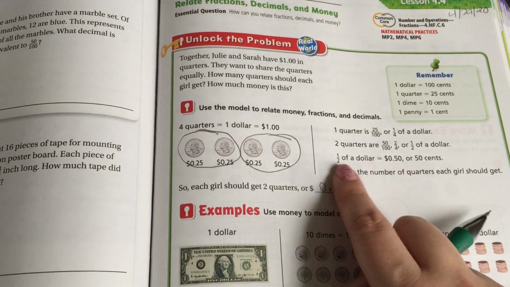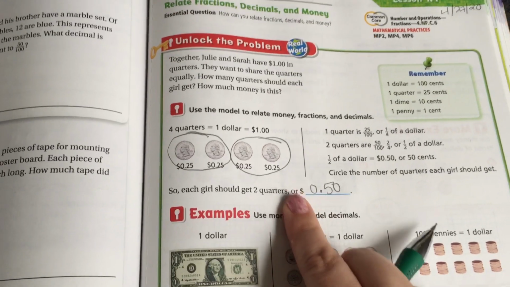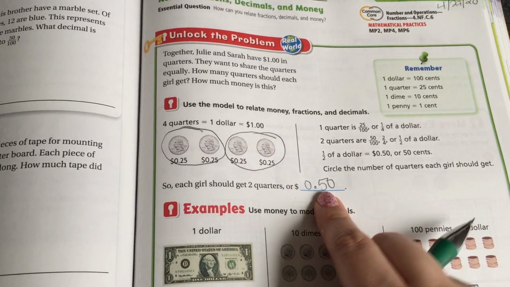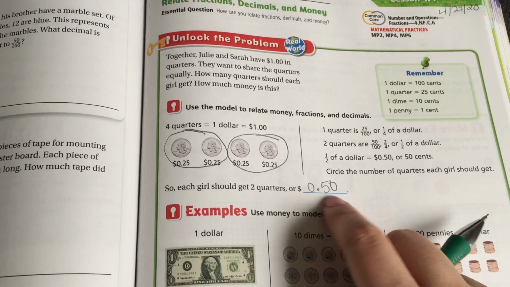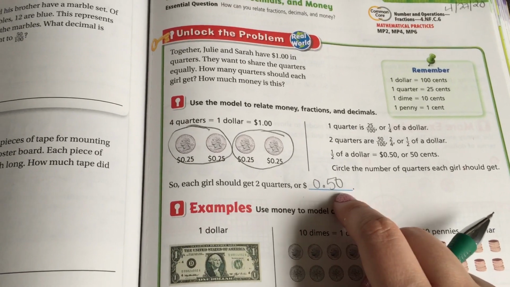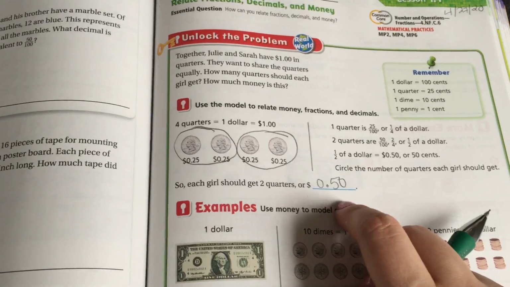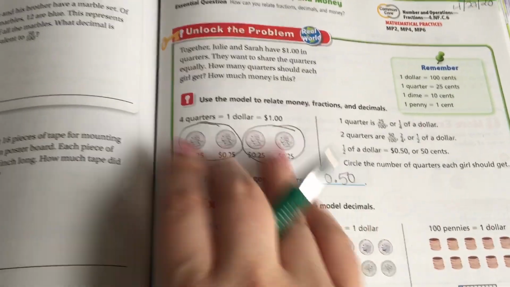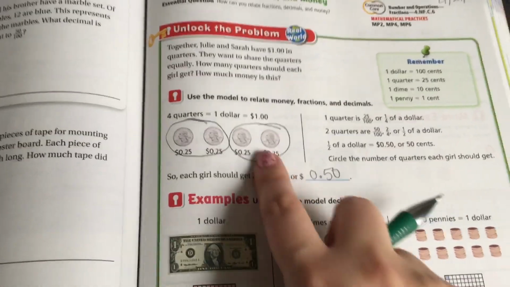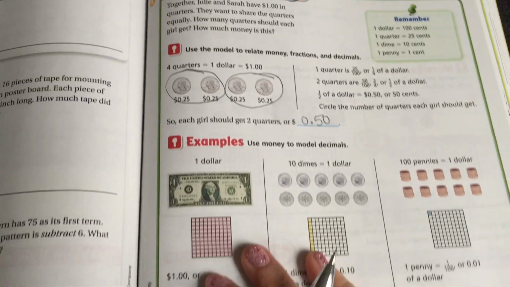If you look at this as just a decimal, it would be 0 and 5 tenths, or 0 and 50 hundredths. Both of them equal the same. Both of them represent 1/2, which is half of a dollar. So that one girl gets half of the dollar. That's what it represents in decimal notation.